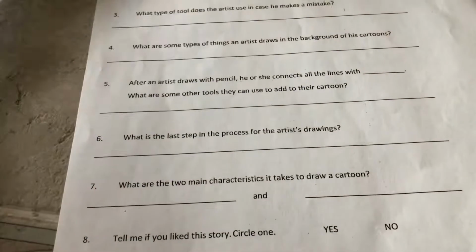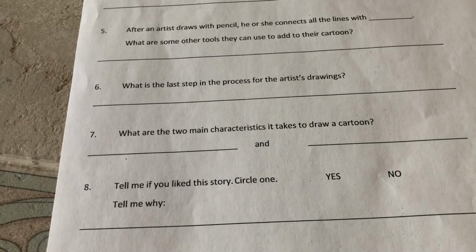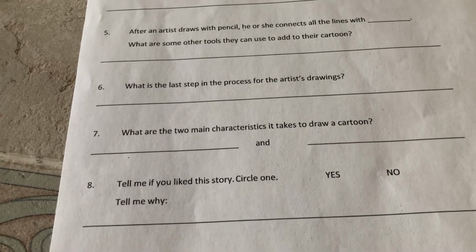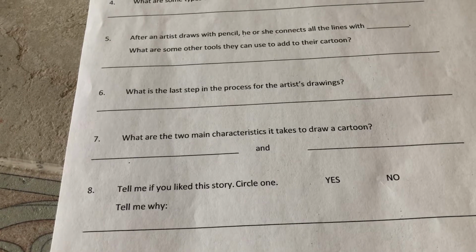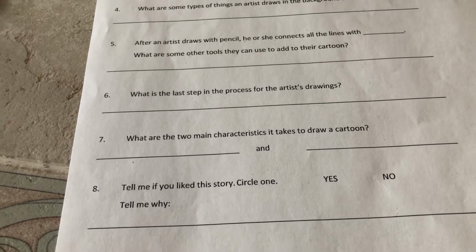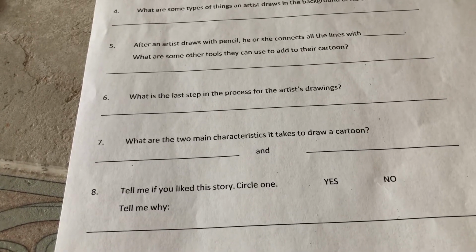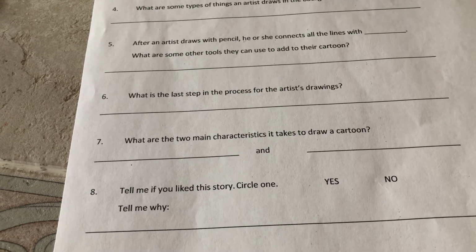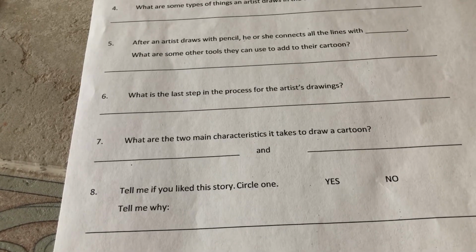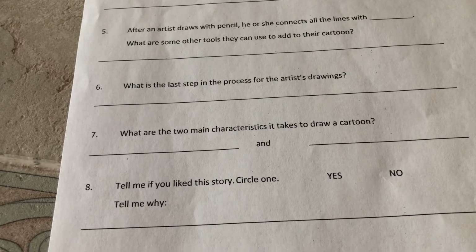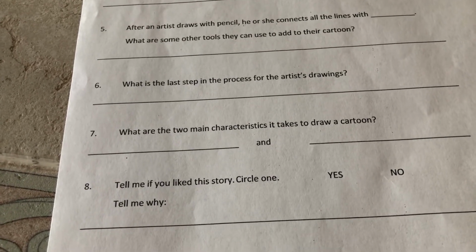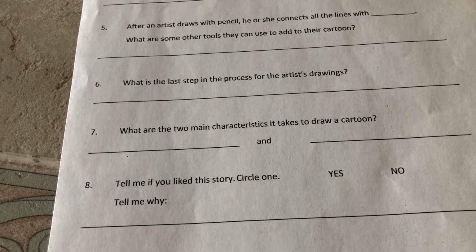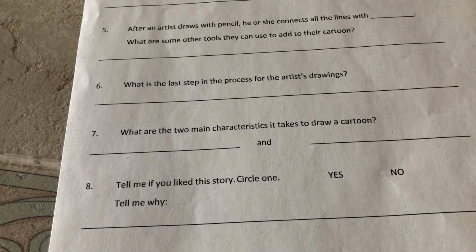And finally, my favorite question when we do these types of stories, you're going to tell me yes or no. You're going to circle 1. Tell me if you like this story. You're going to circle yes or no, and you're going to tell me why. And remember, you are allowed an opinion on any book you read, on any assignment we have. Tell me specifically why you did or did not like this story.